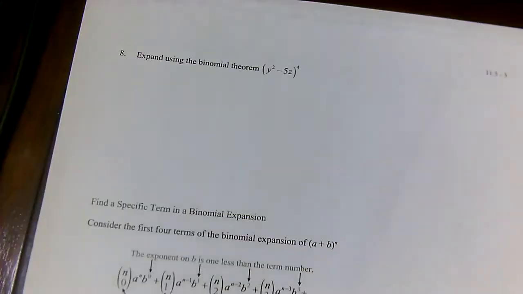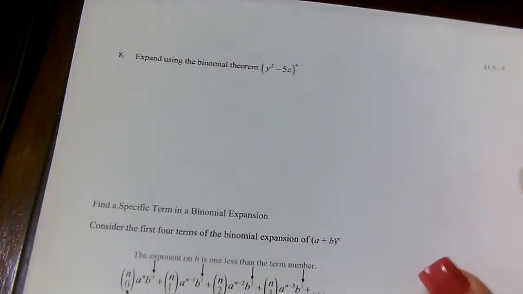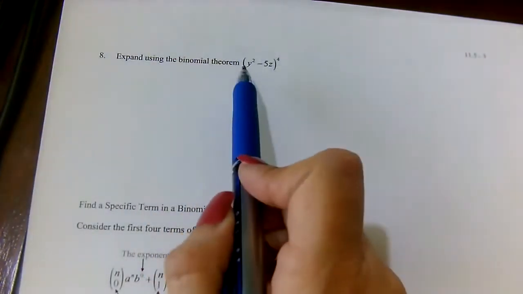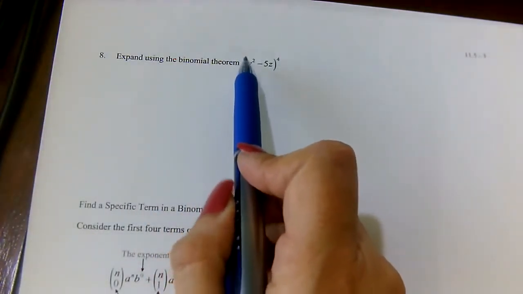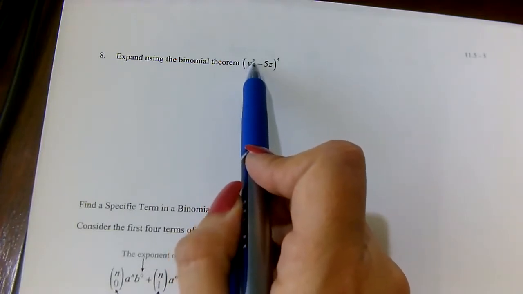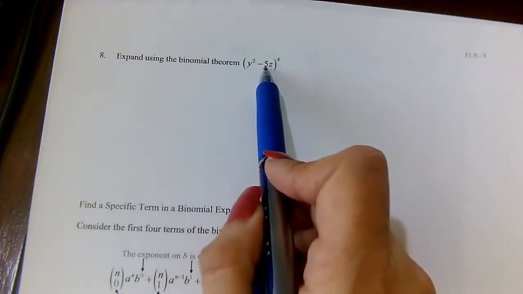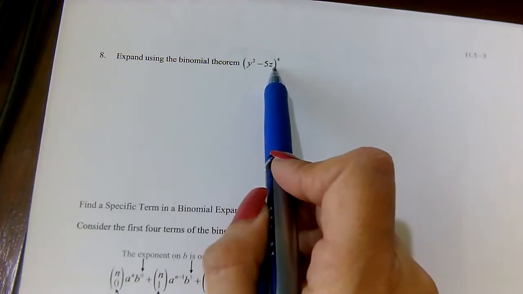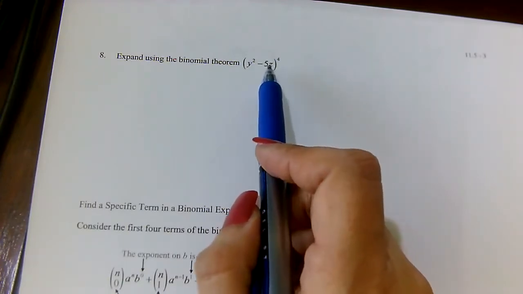All right, let's go ahead and expand this next one. This next one is saying expand using the binomial theorem. We're going to do the same here. Notice that this is a 1, and now this is squared. Over here you have a -5 as your coefficient, but the z is not squared. Let's go ahead and do this one.